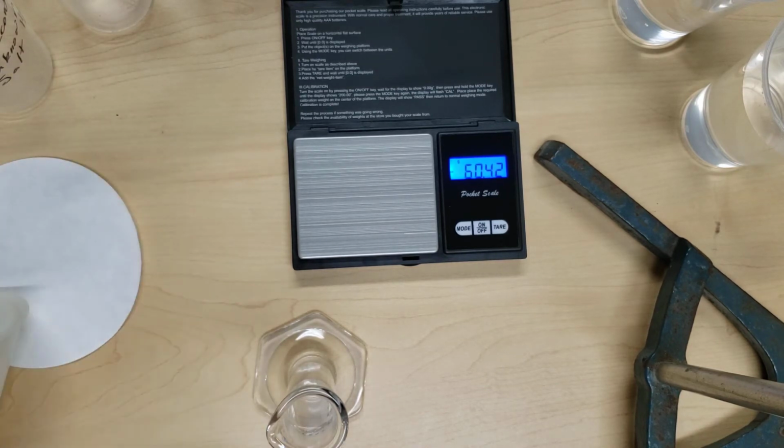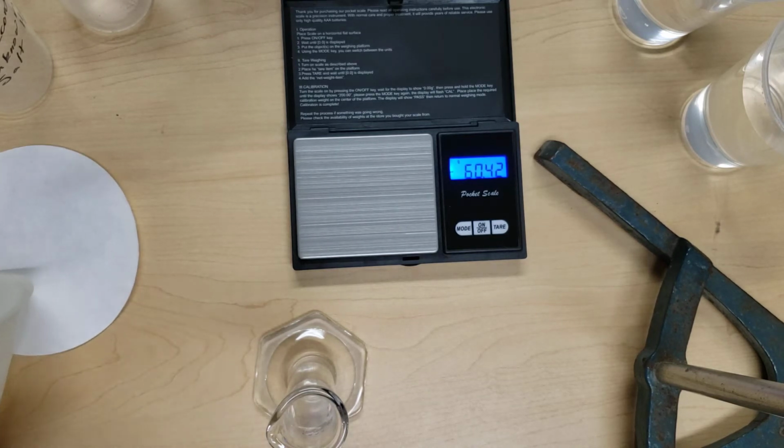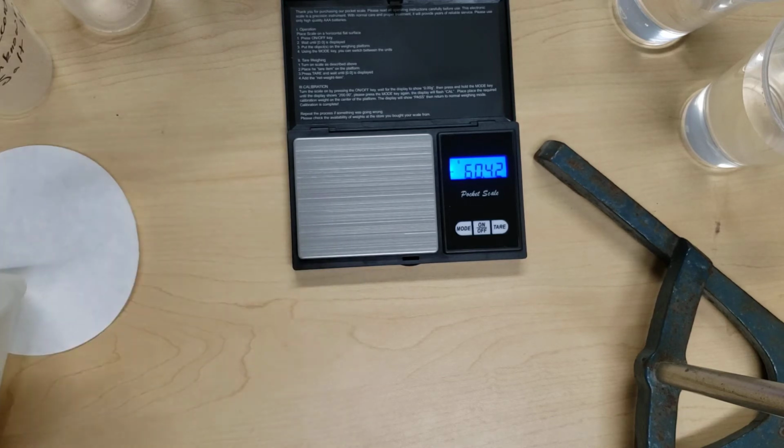We are also going to be using sand, and the exact amount isn't essential, but you want to add about 5 milliliters of sand to your graduated cylinder. Got a little carried away there.